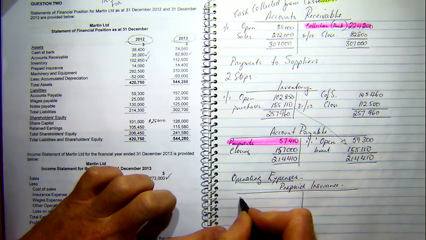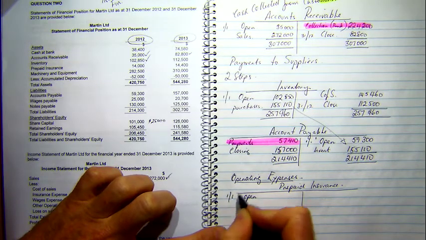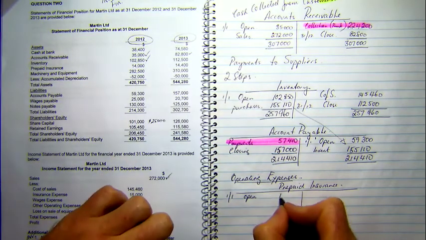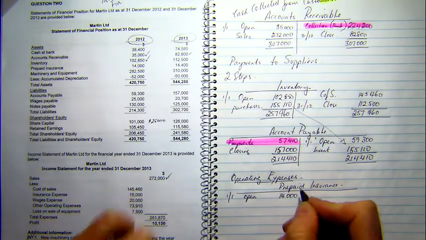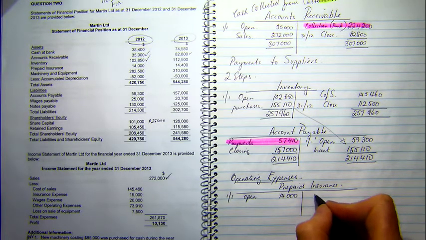Prepaid insurance. My opening balance was how much? It's 14,000. Do I have an insurance expense? I do. My insurance expense was 15,000. My insurance expense would actually decrease because I'd take it out of prepaid and put it into expense.